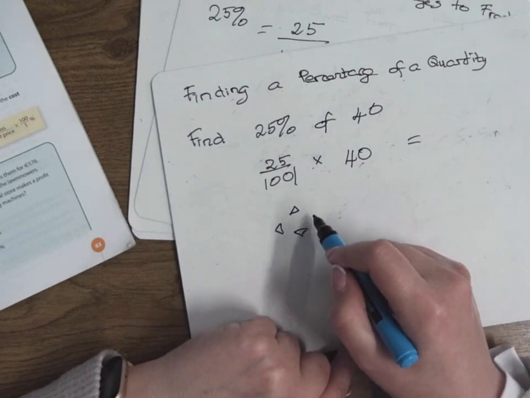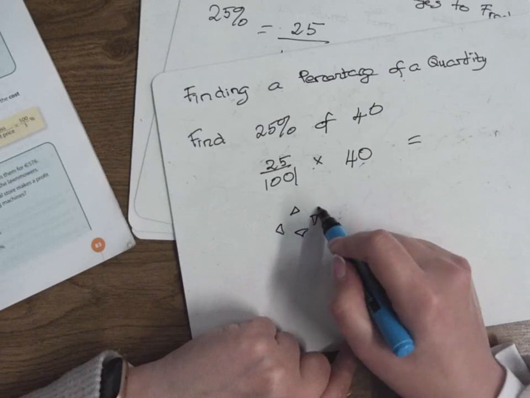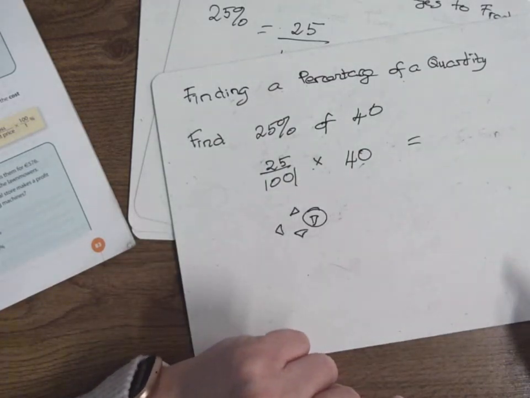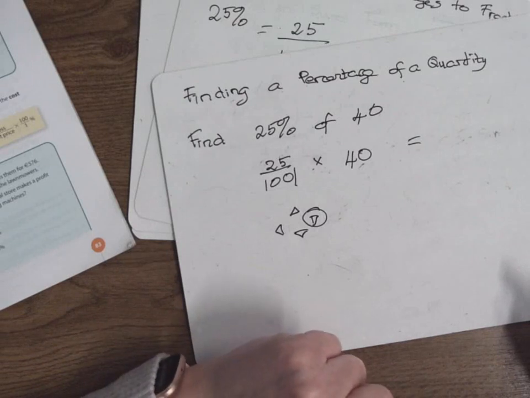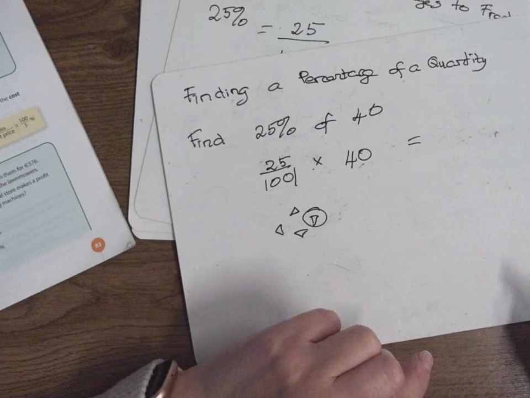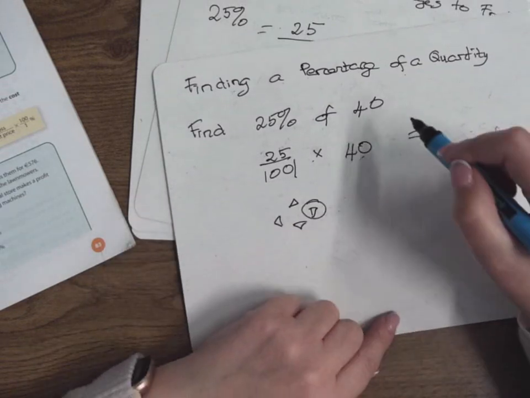You need to use the over arrow to get it out from underneath the line, so it goes up top. Okay, into the calculator with that and press equals and tell me what you get. 10?